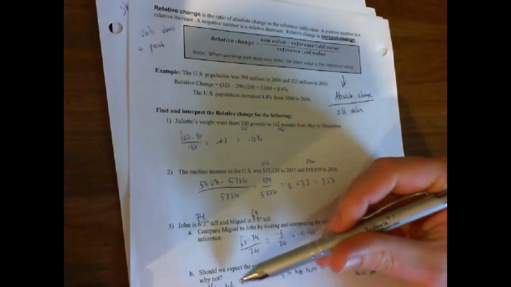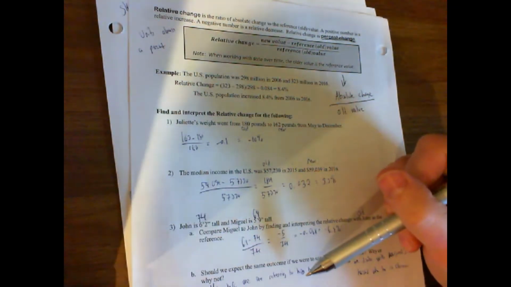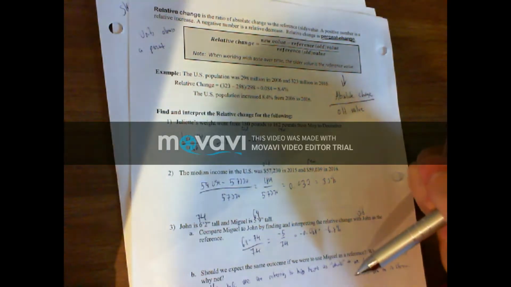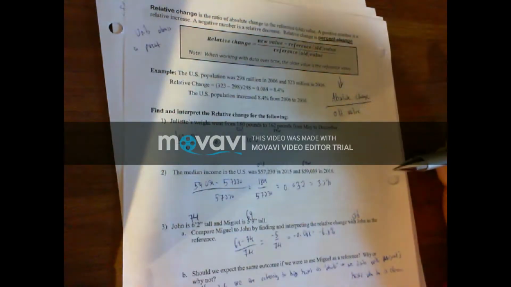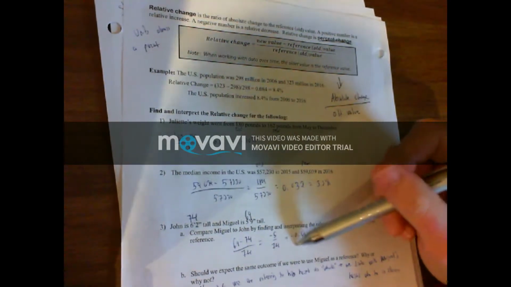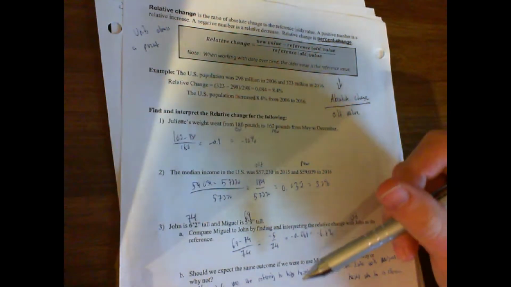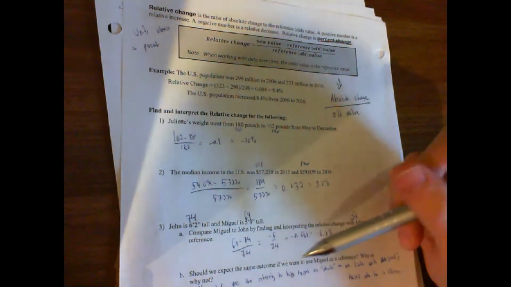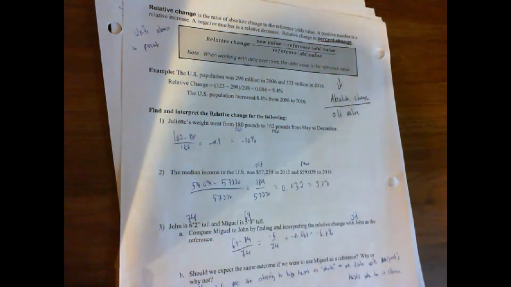I wrote because we are referring to his height as the whole part. We divide by Miguel's height when he is the reference, not John's. So obviously that would change our number here. So we're not going to have the same outcome with relative changes because we're comparing literally to a different value. We're dividing by a different value.